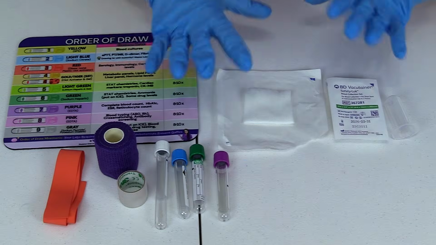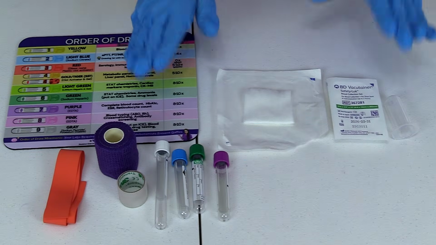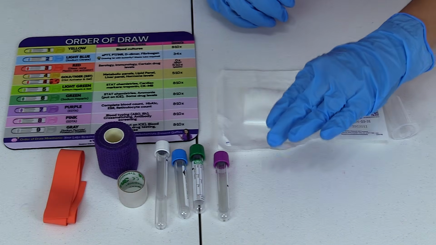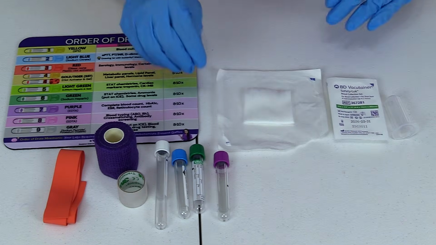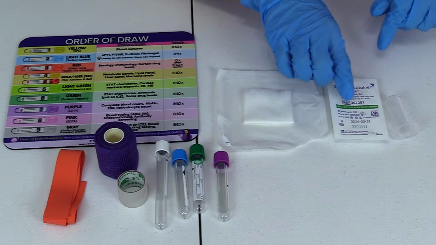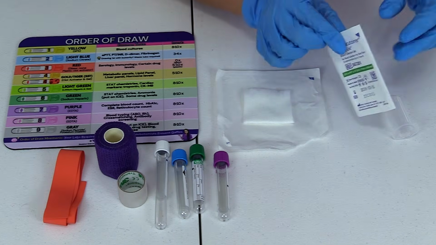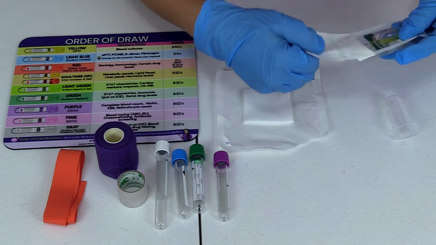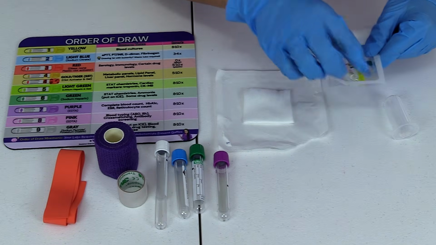To set up your supplies, you want to do it in a way that makes sense to you, because one hand is going to be very busy holding the needle so it doesn't move out of the arm, and then the other hand is going to be grabbing the supplies. So to set up your collection set, whatever you're using, I'm going to do like I did earlier. I'm going to peel this open, and I'm going to make sure everything is ready for me.